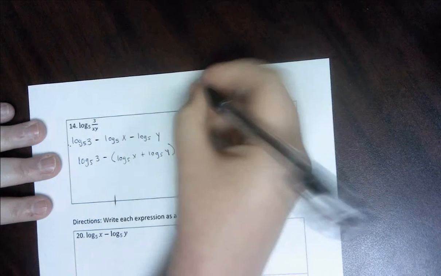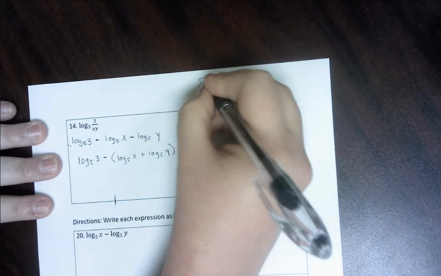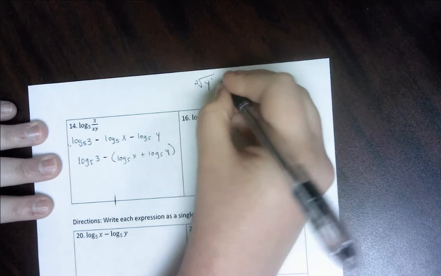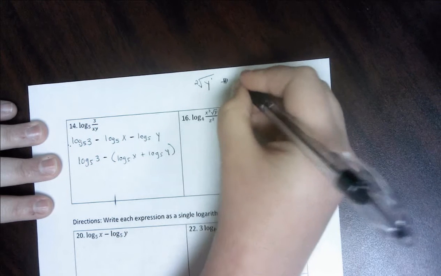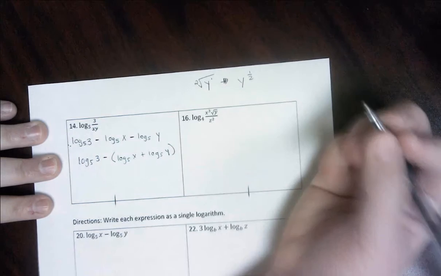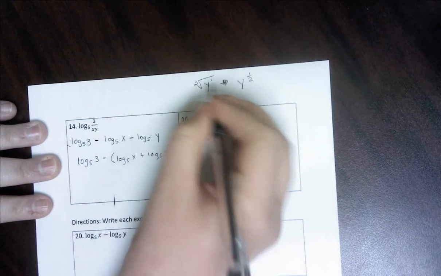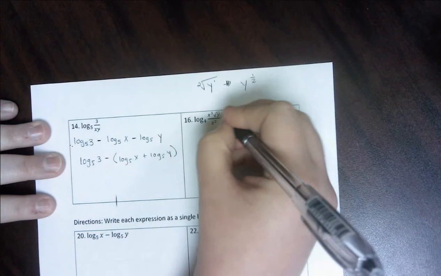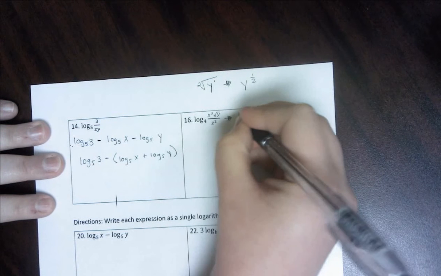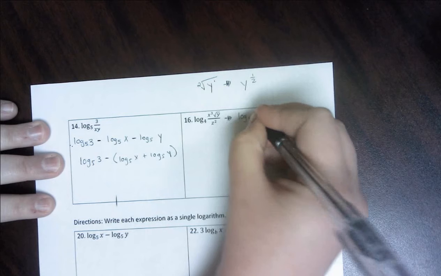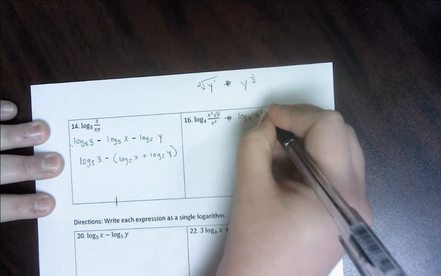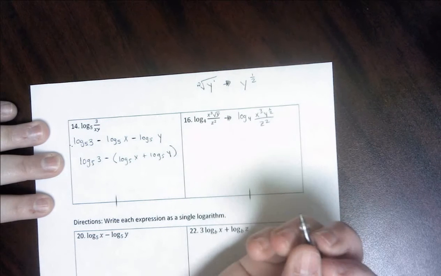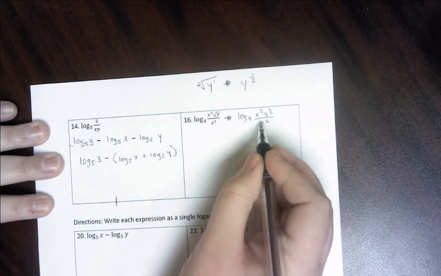So if I have the square root of y, this root is understood to be a 2 and my exponent is 1. So when I translate it, I'm going to have y to the power over root, so 1 over 2. So I'm going to rewrite the whole thing so I don't get confused. And now I'm going to write my log base 4 3 times because I've got an x, a y, and a z.